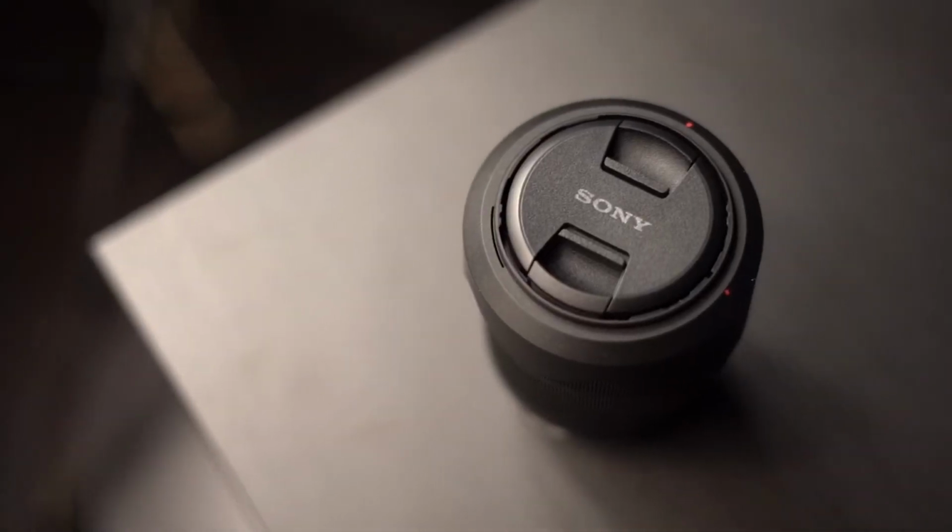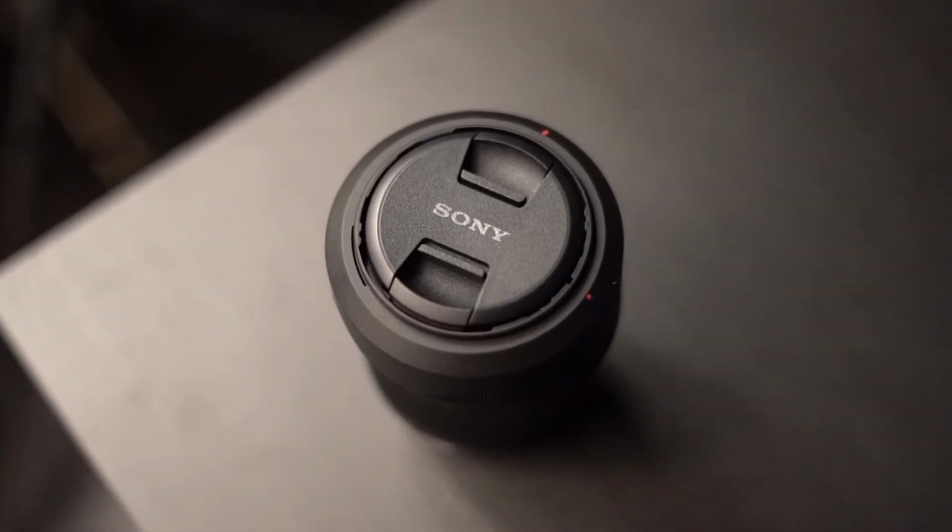So today we're going to talk about why I got the 50mm f1.8 lens for my Sony A7 III. I really like the kit lens that came with my Sony A7 III. It's a 28mm to 70mm f3.5 to f5.6. The major reason why I got the 50mm f1.8, I can tell you right now, is because of the aperture at f1.8. I can't do this with my kit lens.